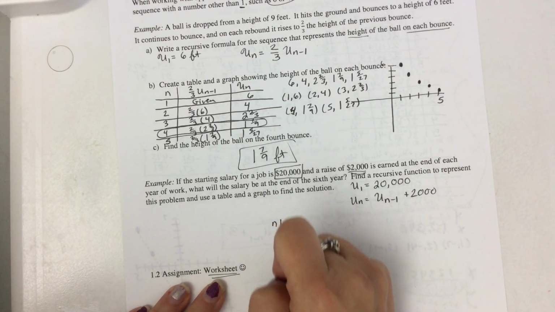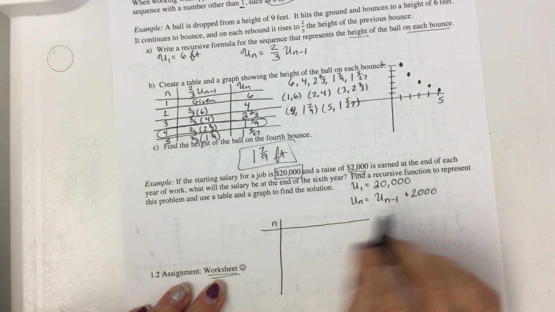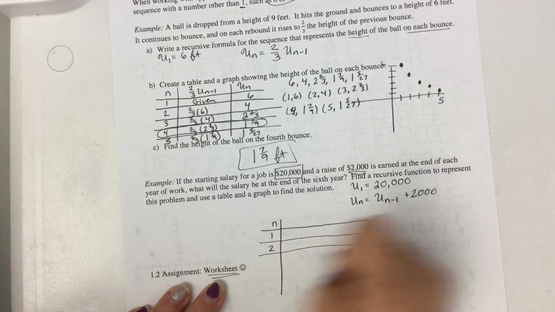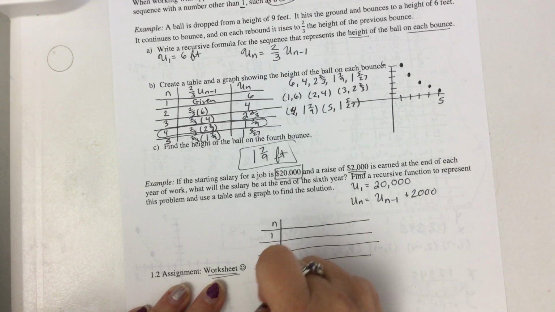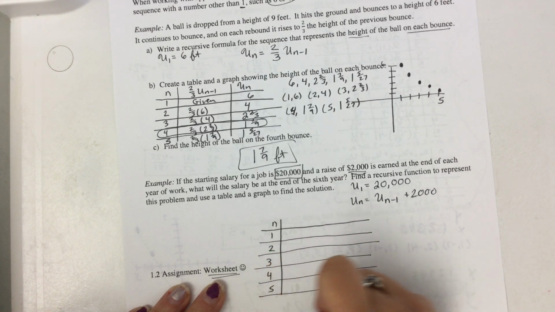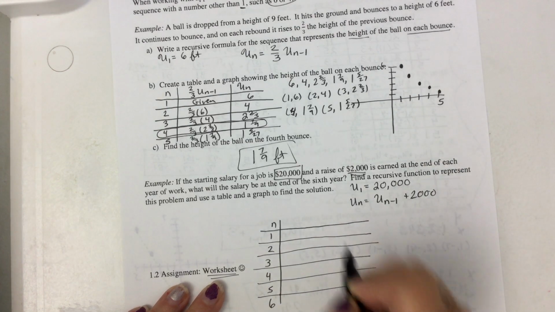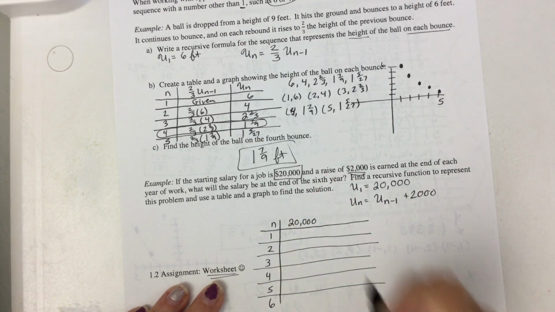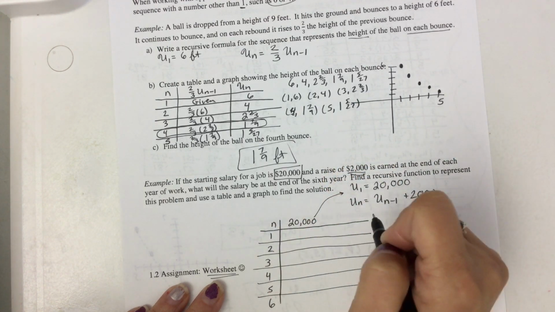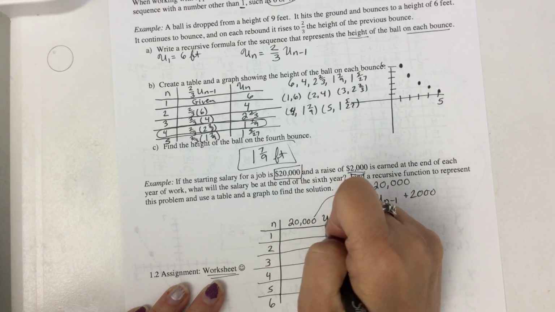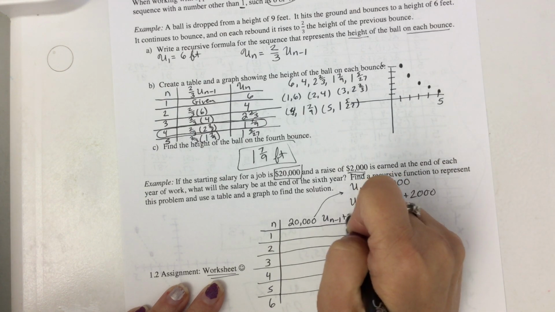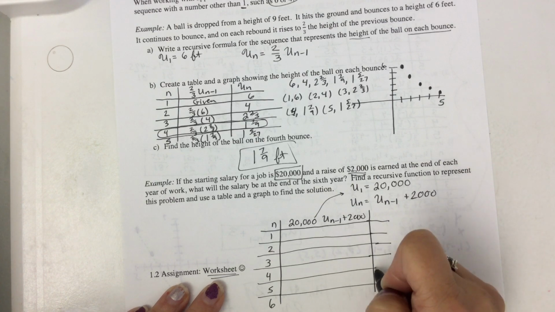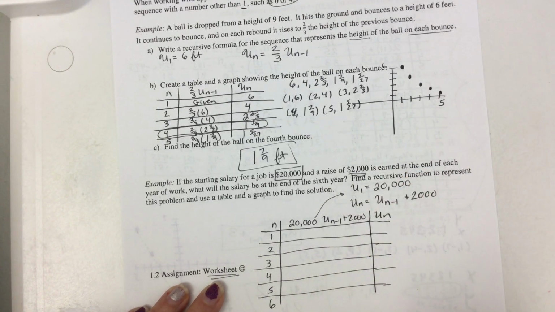and make a table. N, number of year, and they are asking us to go all the way to 6. We can do that because we're rock stars. 1, 2, 3, 4, 5, 6. Our formula, 20,000. Oh, sorry, that's the first term. Okay, our formula is u sub n minus 1 plus 2,000. My bad. Then from there, we have our u sub n.